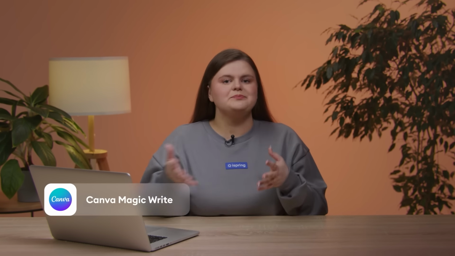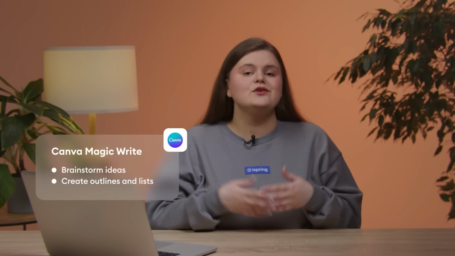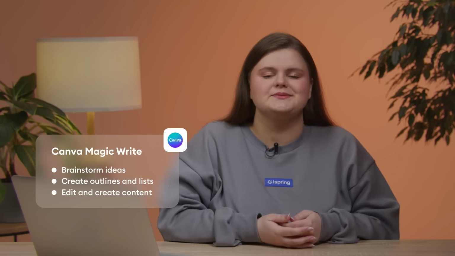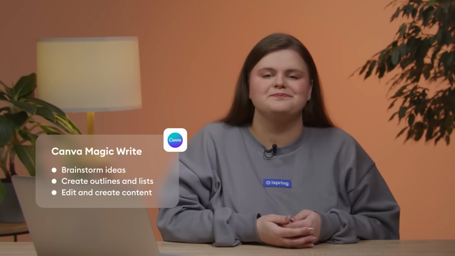First up, Canva Magic Write. It's a part of Canva's Magic Studio, a popular platform you might have already heard of. If writing isn't your strong suit, then this tool can be a true lifesaver. Canva Magic Write can inspire your creativity by providing course ideas, generating course structures, and writing content for your lessons. In other words, it's a great way to overcome writer's block.